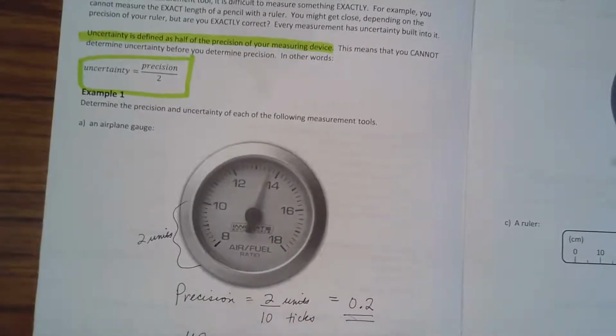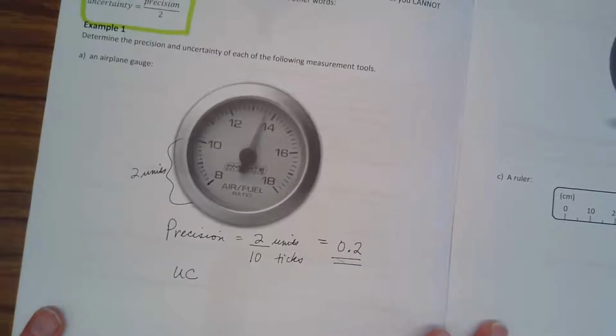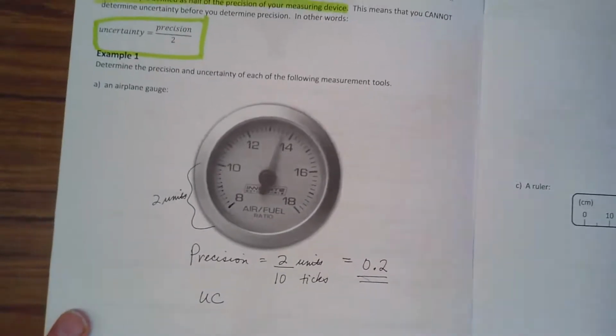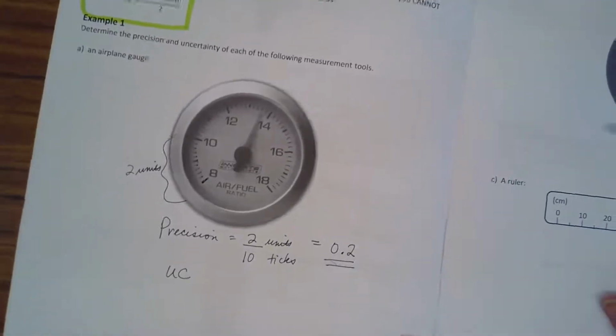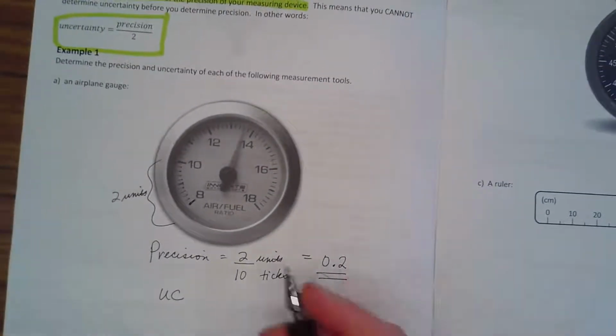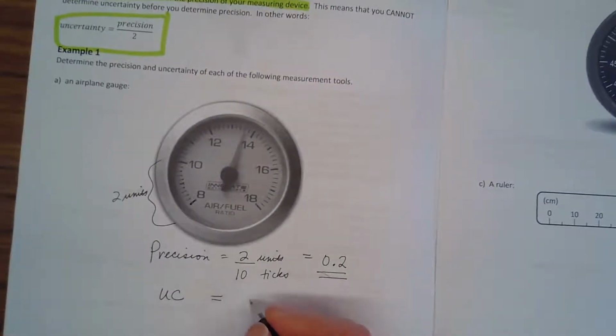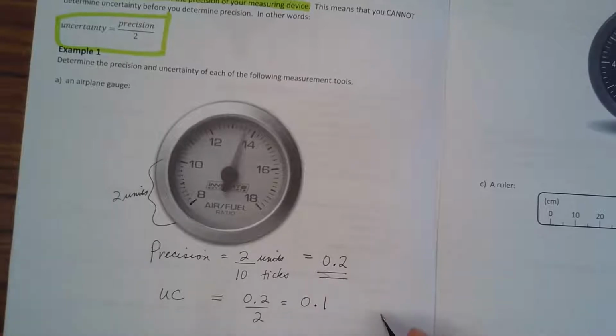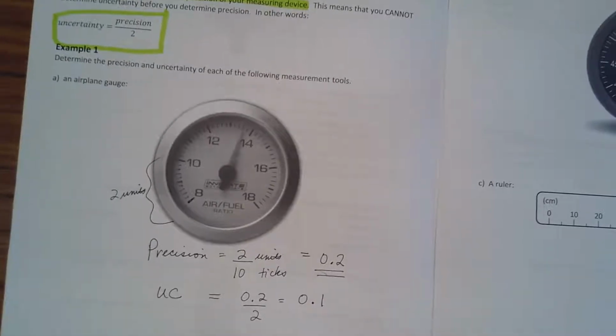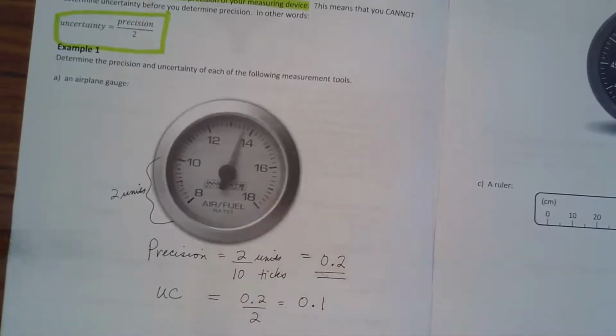So the uncertainty, which I'm going to shorten to UC. Sorry about that. I'm always trying to get my paper straight and it never works. Uncertainty equals precision divided by 2. So 0.2 divided by 2. The uncertainty will be 0.1. So find your precision like you did in assignment 1, and cut it in half, divide by 2.